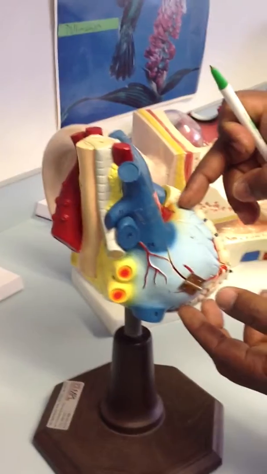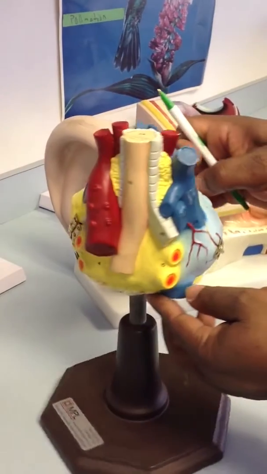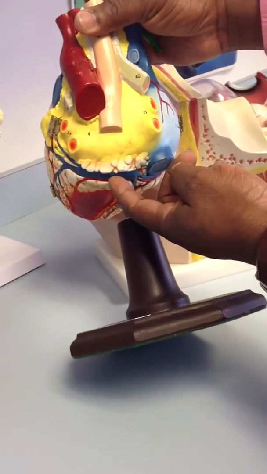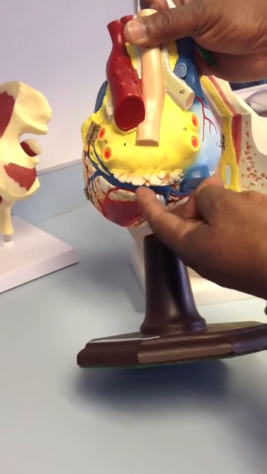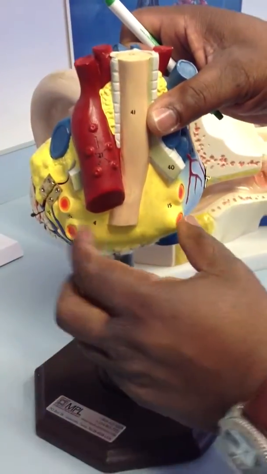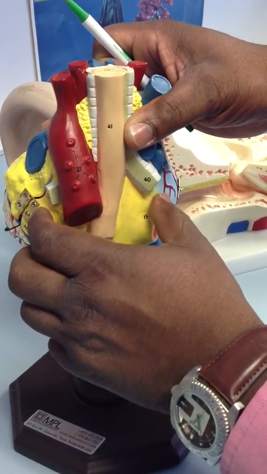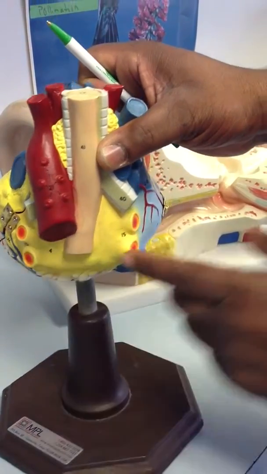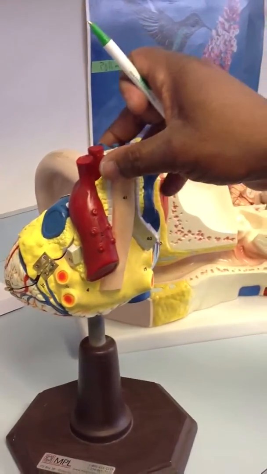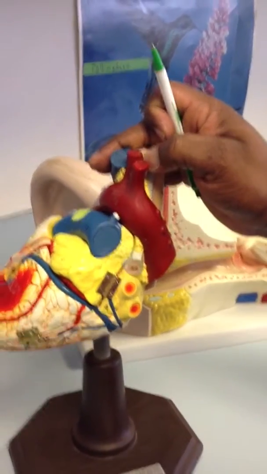So the atrium receives blood from the superior vena cava, the inferior vena cava, and for the heart drainage, your coronary sinus. Those four dots, left and right, are openings of your pulmonary veins. Pulmonary veins, right and left, and they carry oxygenated blood back to the left. Okay, thank you.